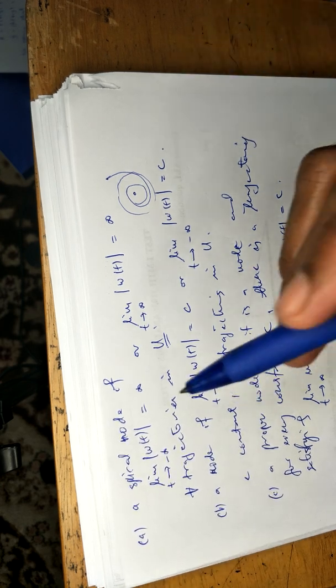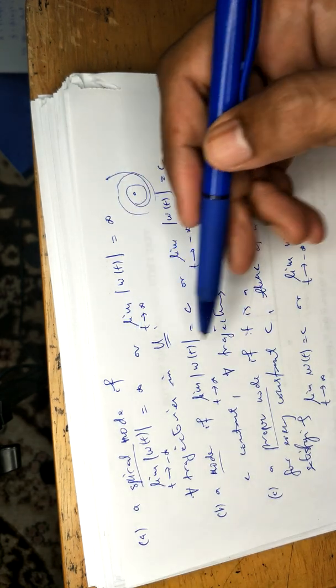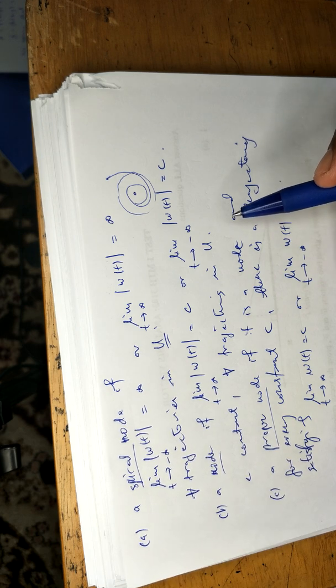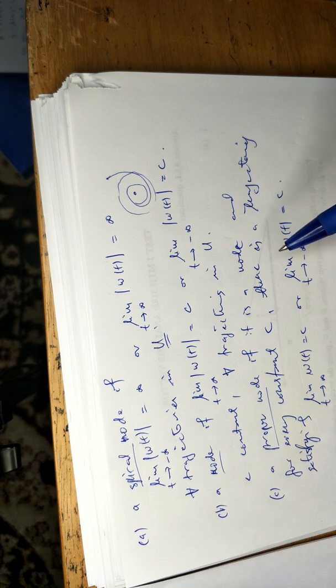Okay, so we have 3 cases here. We have a spiral knot, we have a knot, and we have a proper knot. With all those conditions, I will provide an example for this. Let me explain first, and let me give you some notes. Definition, we have another definition.